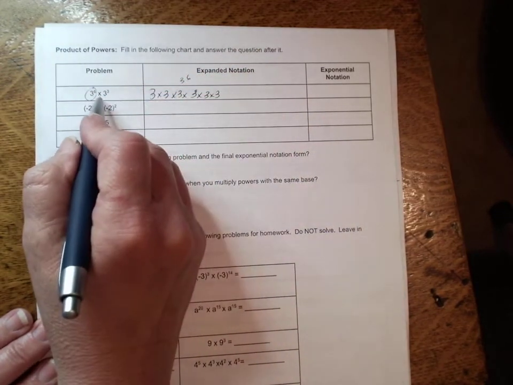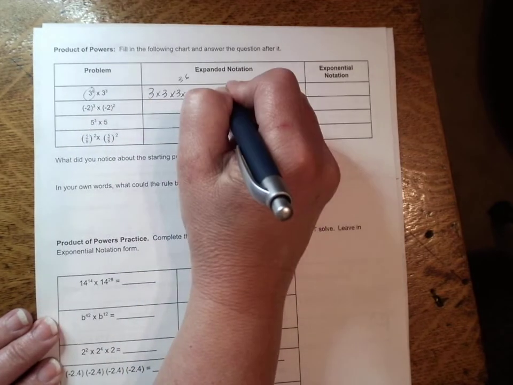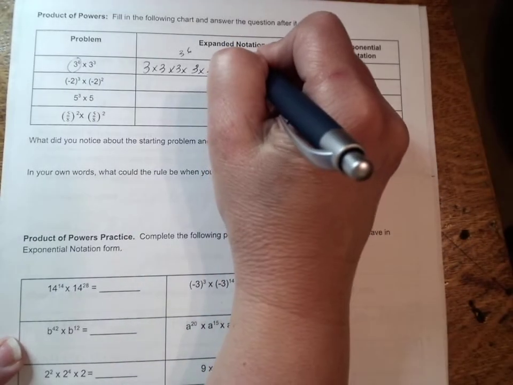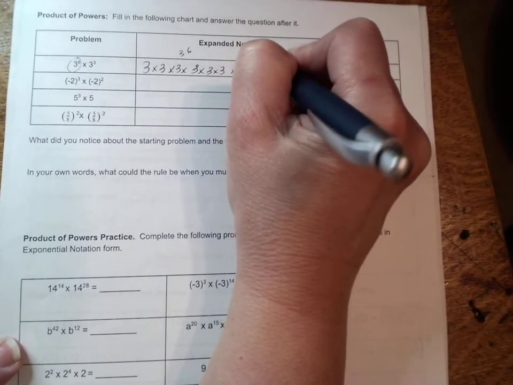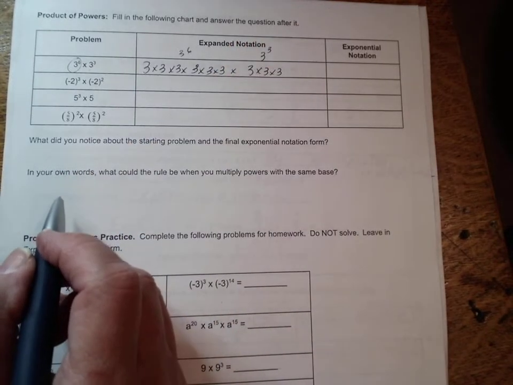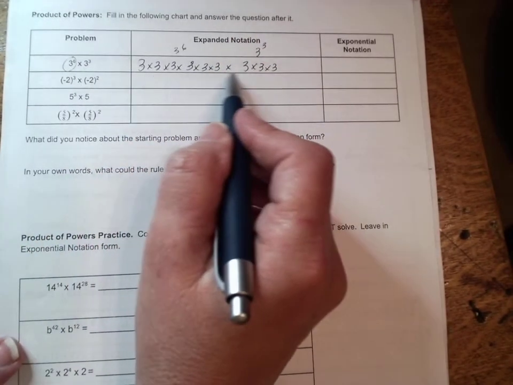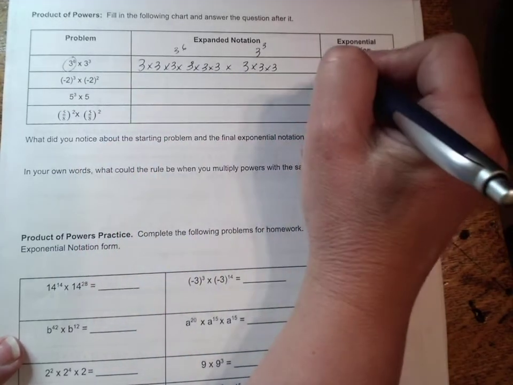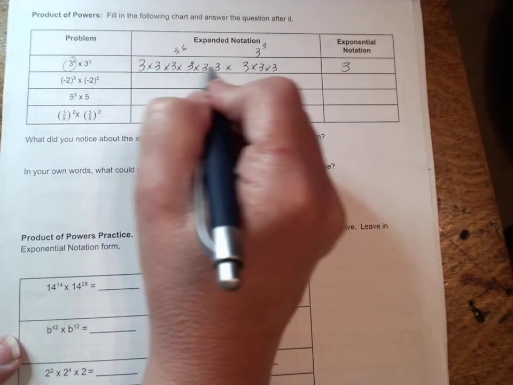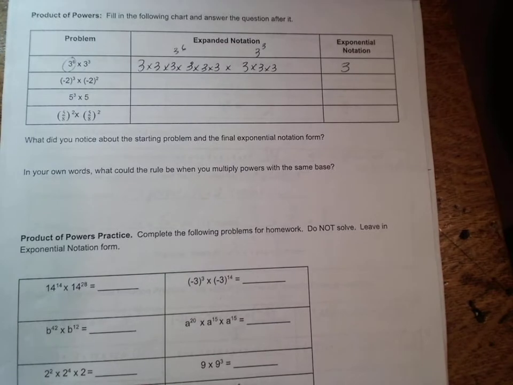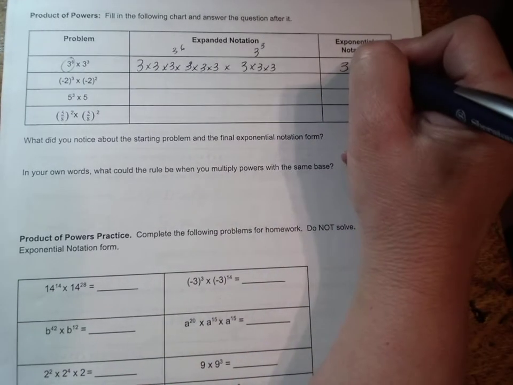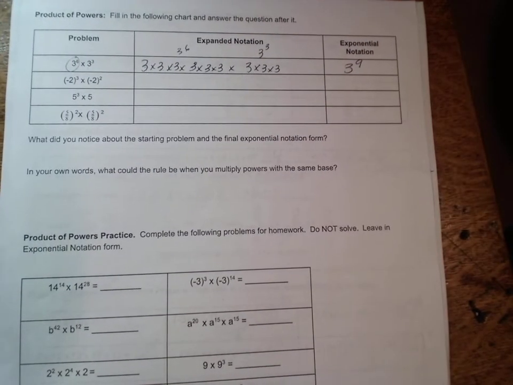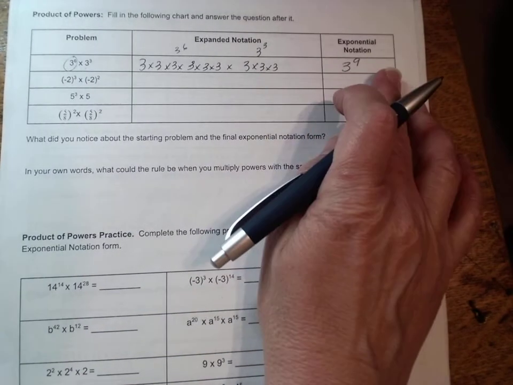Then we have times 3 cubed. Then we have 3 times 3 times 3. This is 3 cubed. But I want to write this all in expanded notation. So the base is 3. Now, how many total 3's do I have written here? 9. Okay. Now, I don't want to figure out what 3 to the 9th is, which is fine. I don't want to do that.